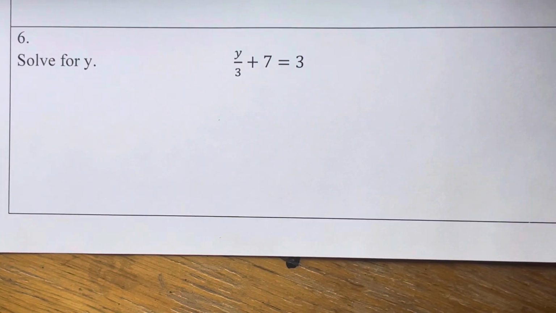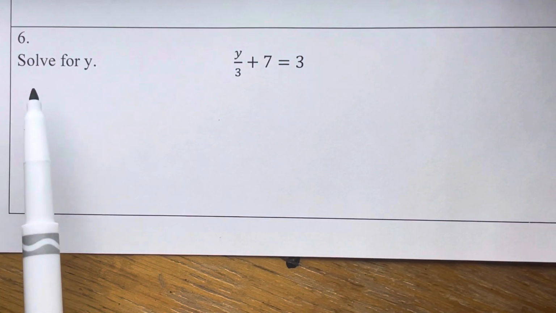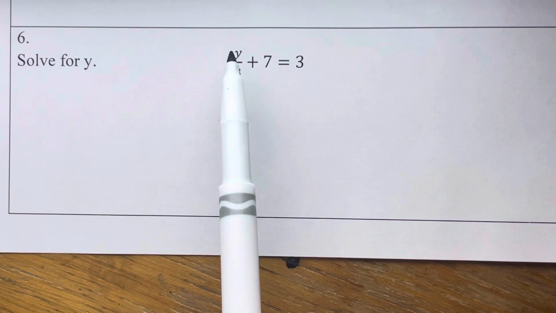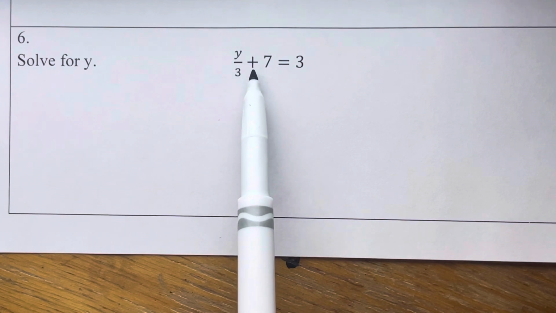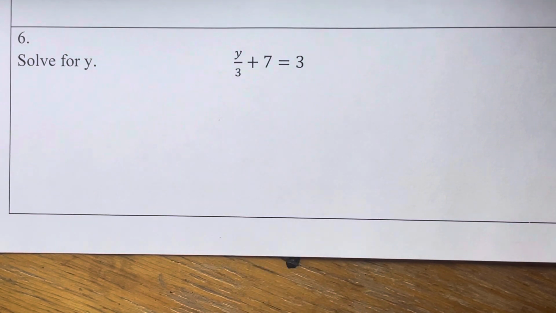For our 6th and final example, we're going to solve for y, where y divided by 3 plus 7 is equal to 3. Now, there might be a temptation to begin solving this problem in the exact same way that we solved our 5th example, but I'm going to tell you that is a bad idea.